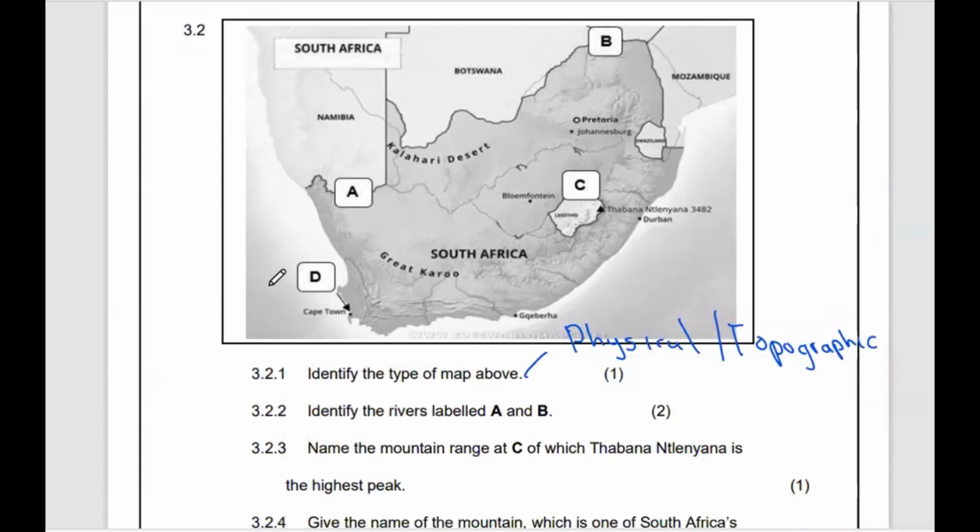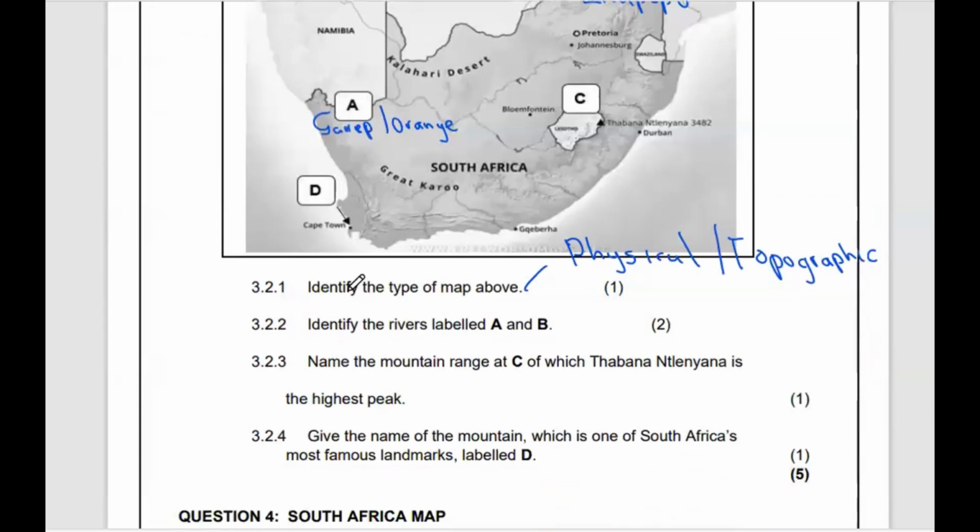They are looking for A. We do have the Harip River, and also the Orange River there, where they meet. Then on B, we do have the Limpopo River. So these are the two rivers which we can find there.